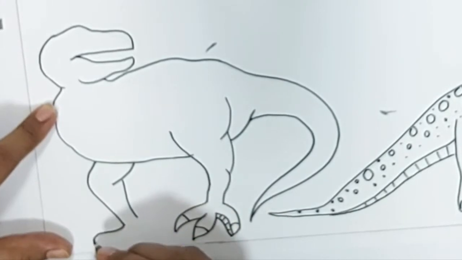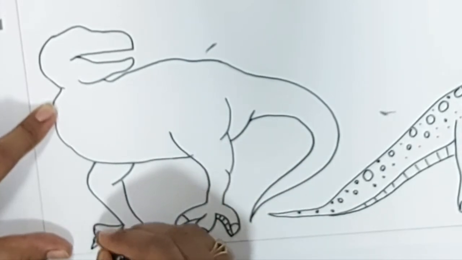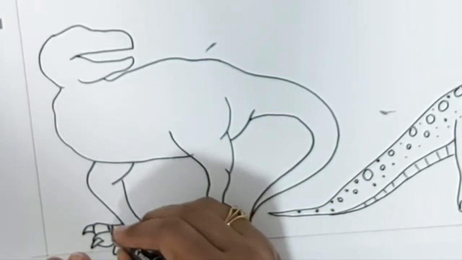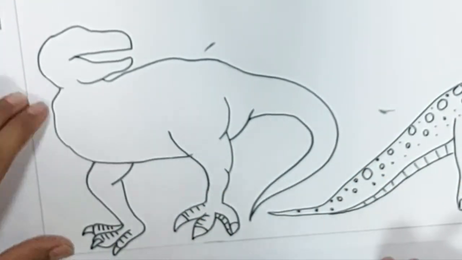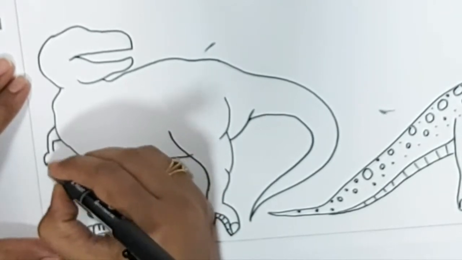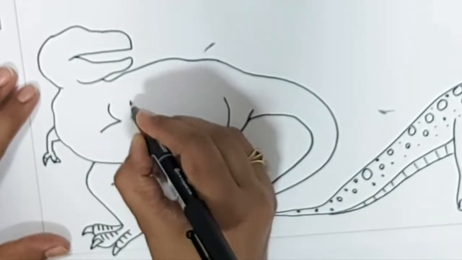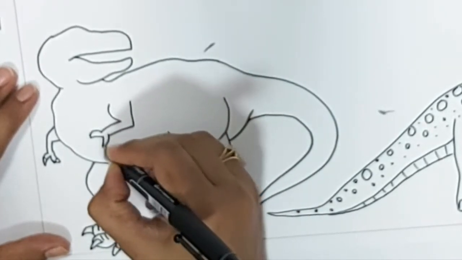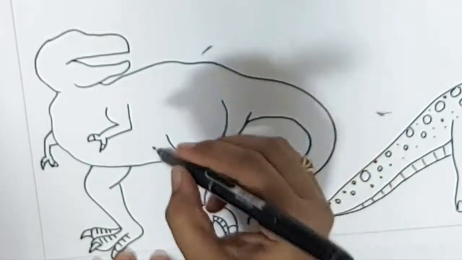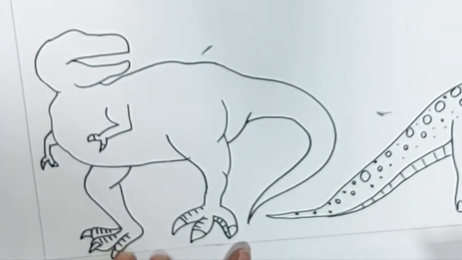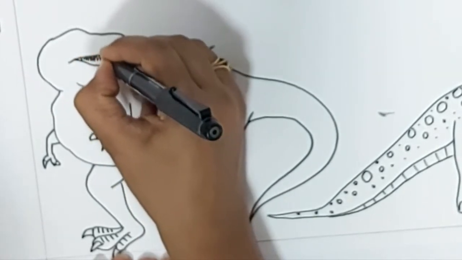So you can see the talons have to be drawn very precisely to give them that ferocious feel. Alright, now we'll add the two hands or four limbs, and they are tiny, they are much tinier. As we already mentioned, it was a carnivorous predator with very sharp teeth, so with great details and fine lines, we'll try to draw scary teeth in the mouth.